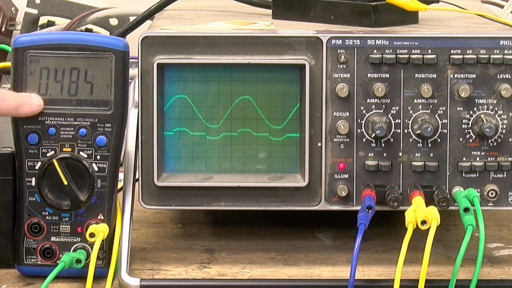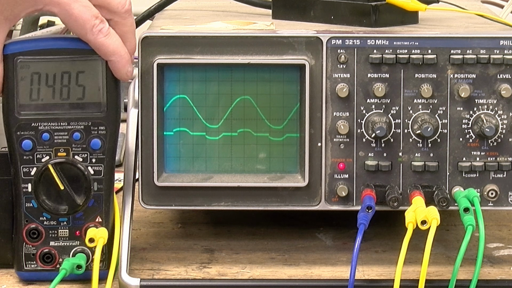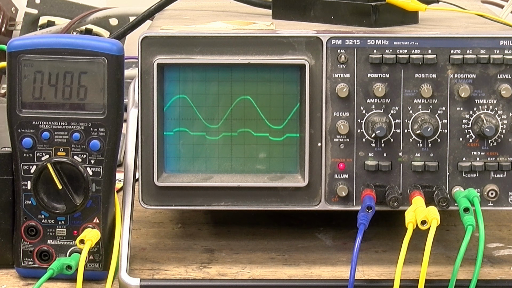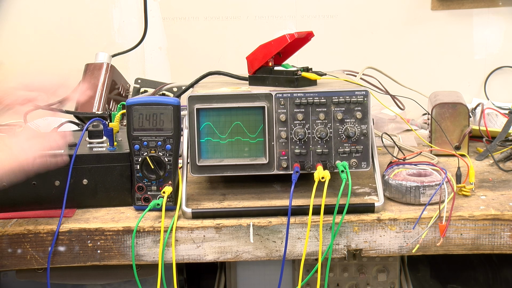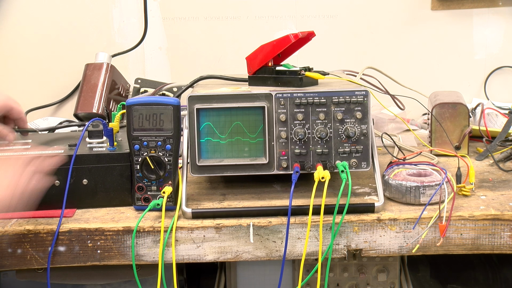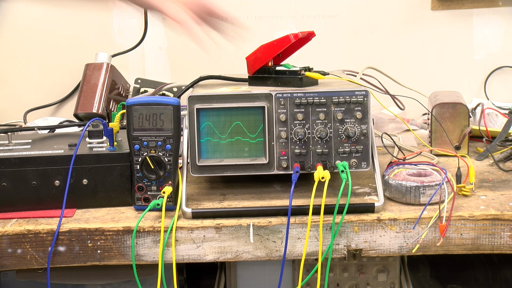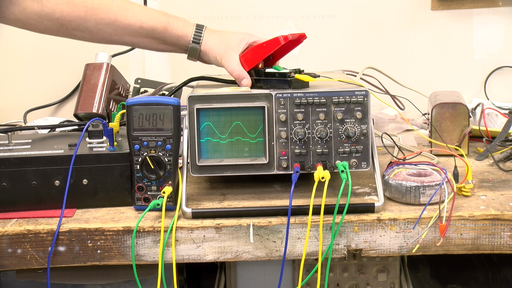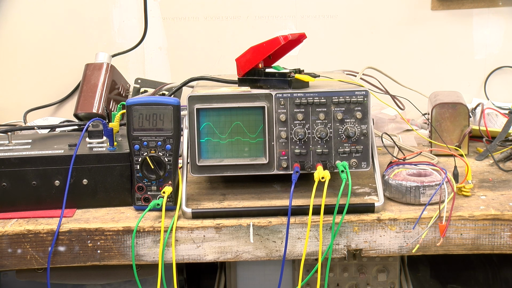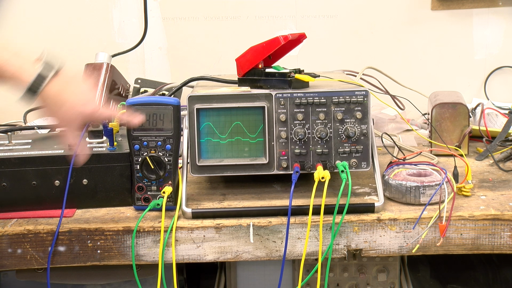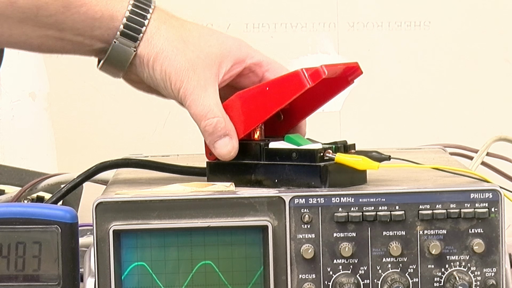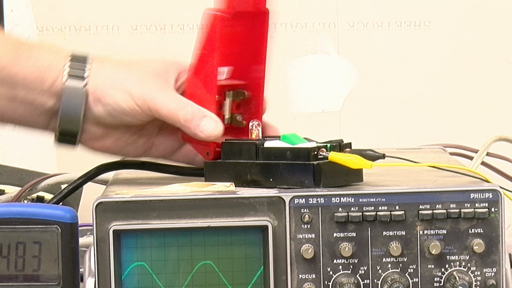So right now it's showing 0.48 of a volt. That means about 0.48 or 0.5 of a milliamp of current is flowing into our current sensing box, and it's coming from this quick test device, which we're going to connect all our loads to. And you might be wondering, why is the quick test consuming about half a milliamp?